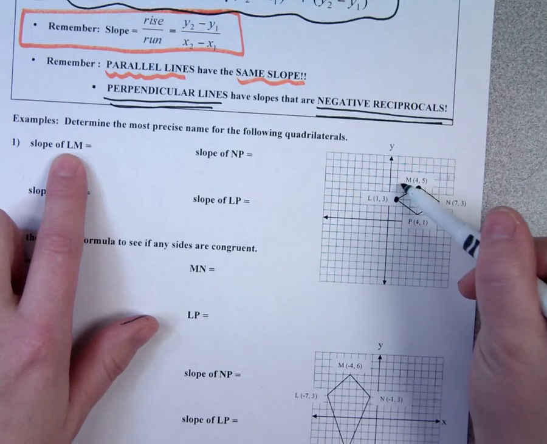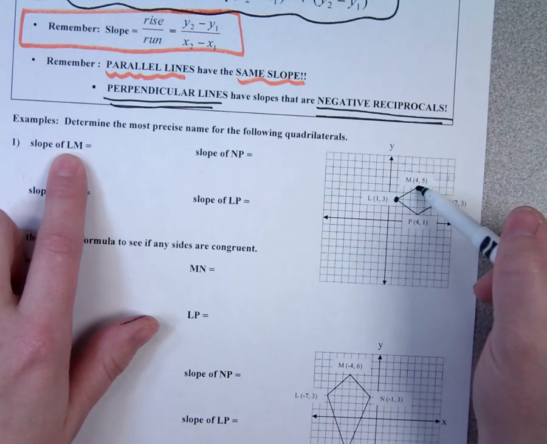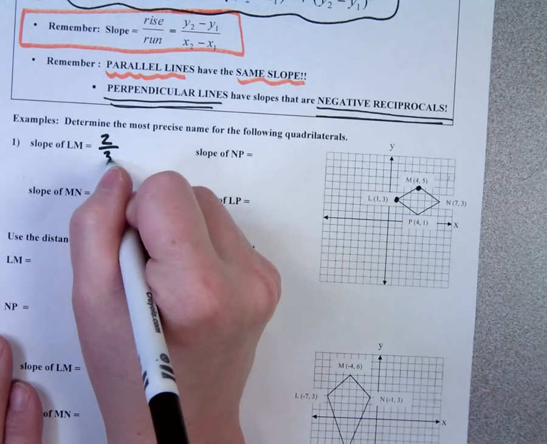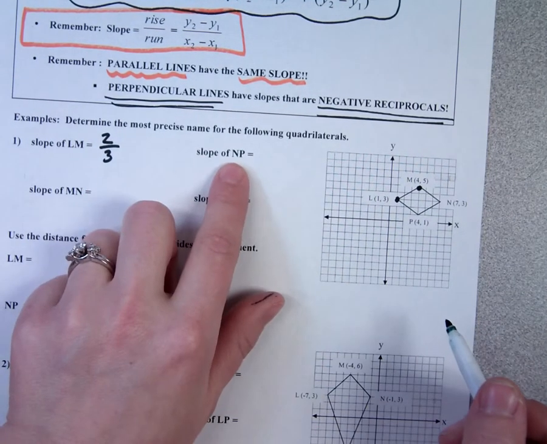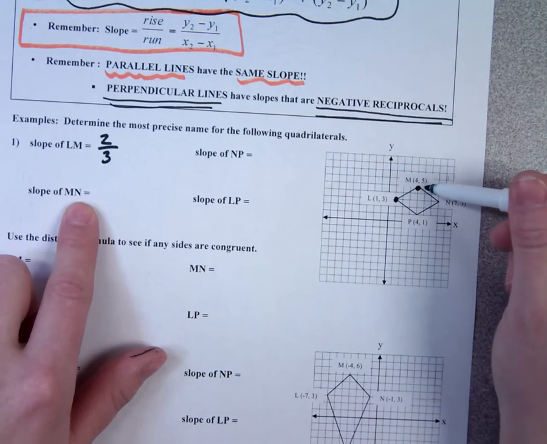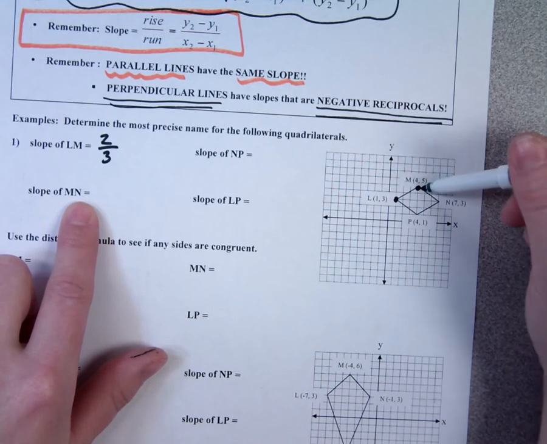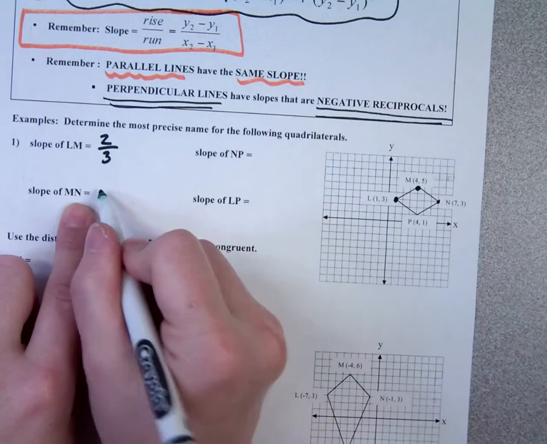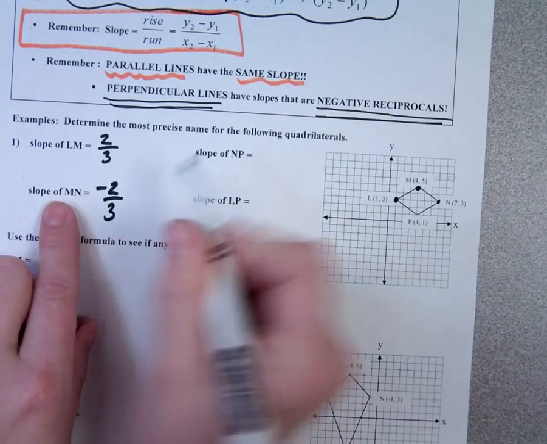We rise 2 and we run 1, 2, 3, right? Okay, so the slope of LM is 2/3. Okay, let's do the slope of MN. So the slope from M to N, to get from M to N, I'm going to go down how many? 2 and right how many? 3. Okay, let's look at these two slopes for a second.